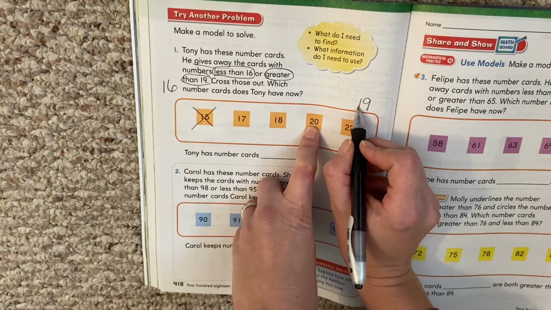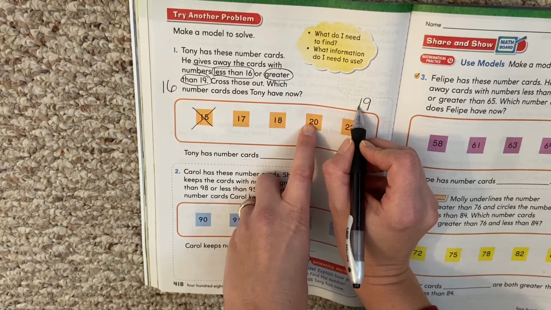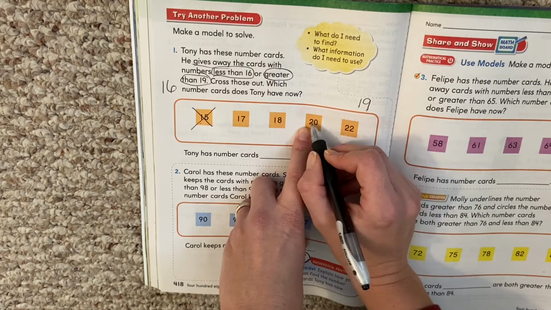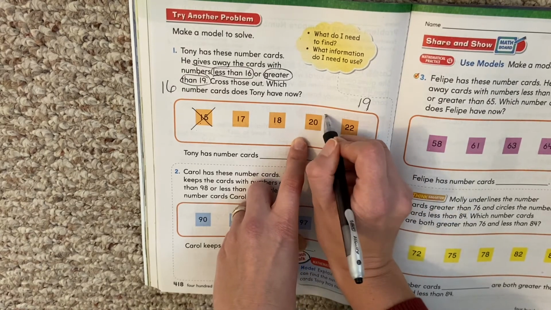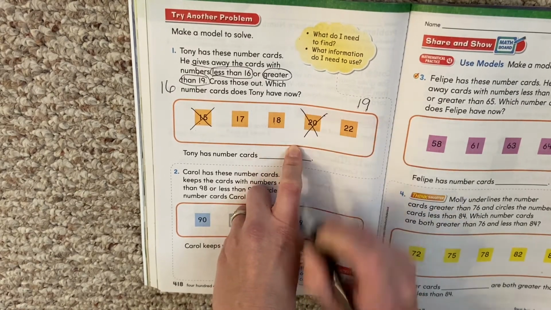2 and, ooh, 2. Is 2 tens bigger than 1 ten? Is 2 bigger than 1? It is, so we're going to cross that off. She's given that one away.